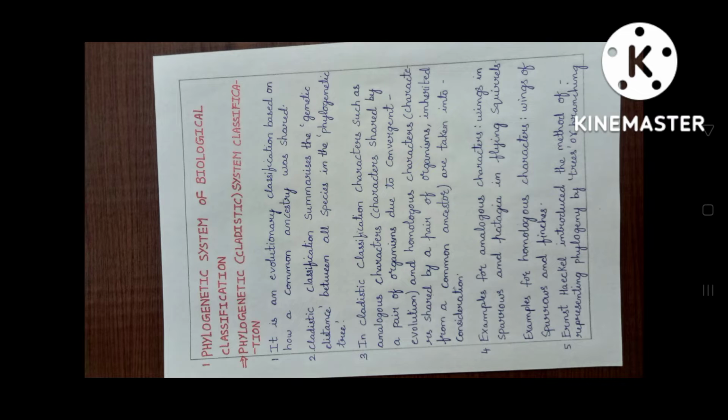It results in new species forming from one central ancestor population due to evolution. Sharing a recent common ancestor means the two or more species are closely related. Which classification? Evolutionary classification based on how a common ancestry was shared.